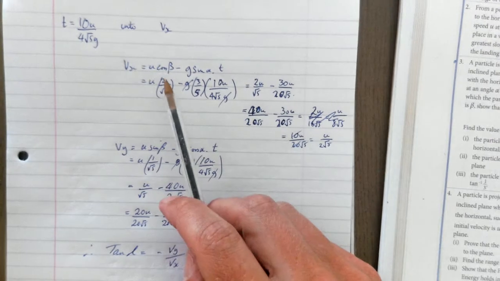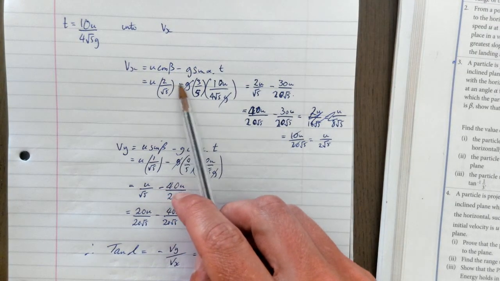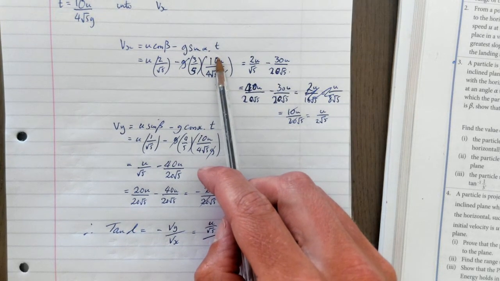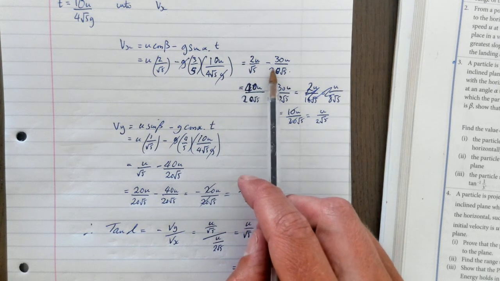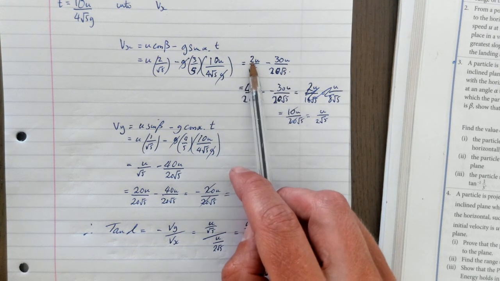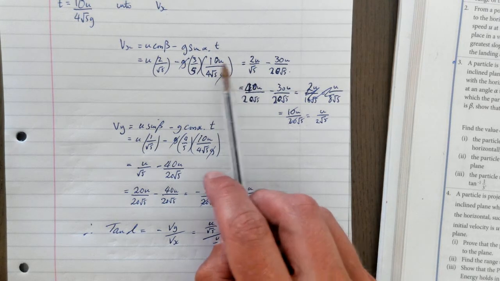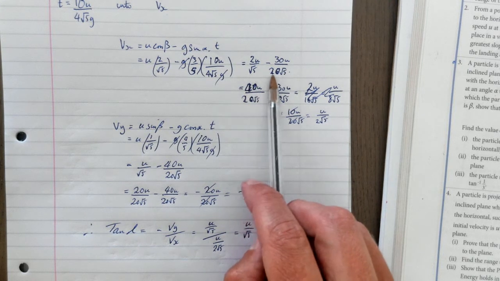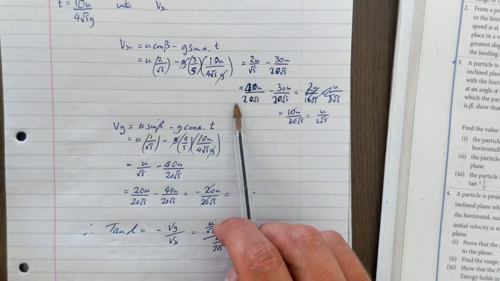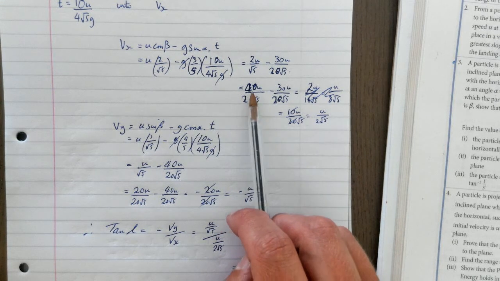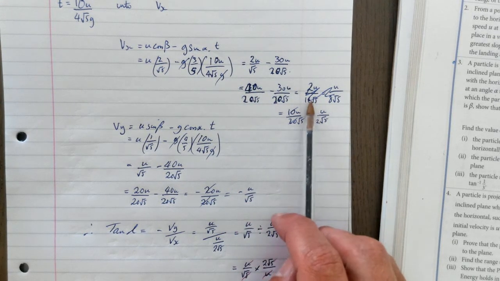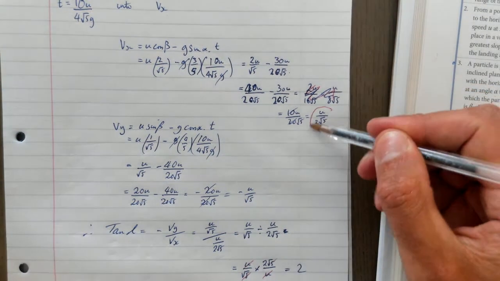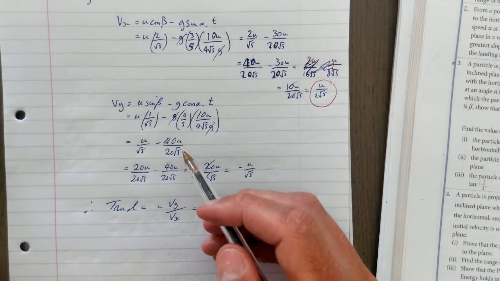Okay, so u times cos beta, I'm taking these values again, 2 root 5 minus sin alpha 3 root 5, now t is this, okay? And then it's a case of just simplifying it down. So pause it there if you want in the video and see if you can do it yourself. So 2u root 5, 30u times 20 root 5, and I've got a fraction there, I need a common denominator, multiply bottom by 20 here, multiply top by 20, they cancel out, that's what you get for the x velocity at the time of landing.